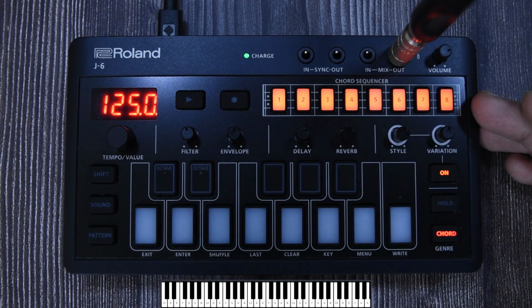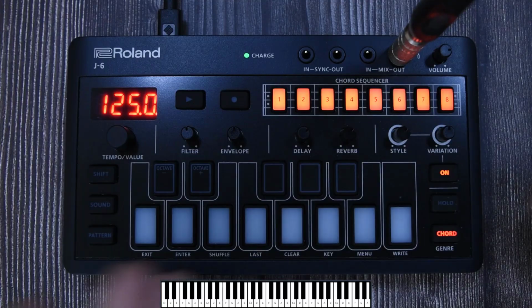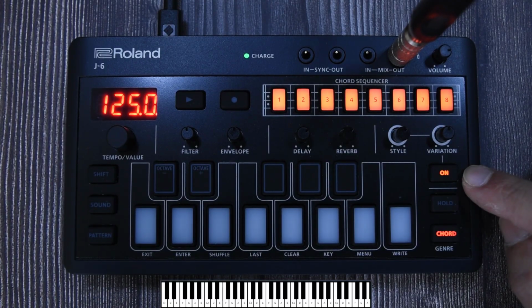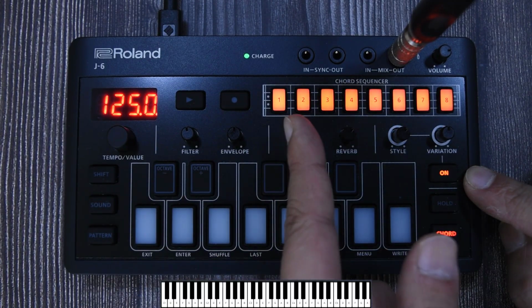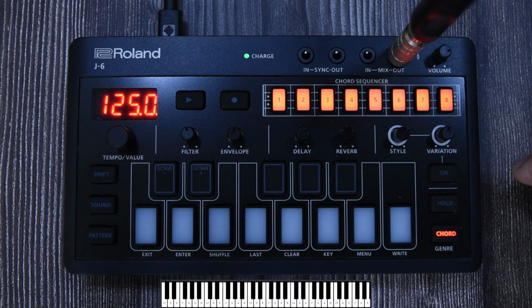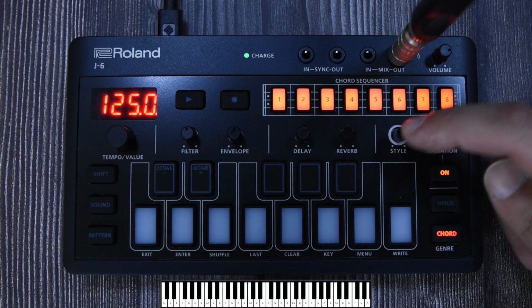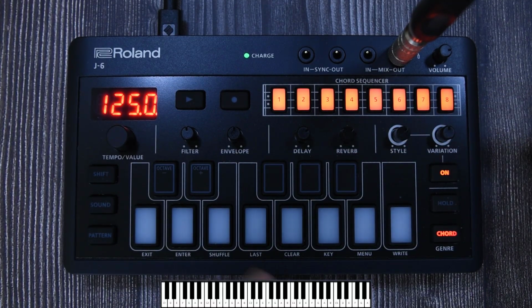Now, what is the point of having all of this? When you create a pattern sequence, you can maybe record the step number 1, let's say, with a chord in a very specific variation. Then when you move on to the step number 2, you can have maybe no variation, no style, or maybe you have a completely different style and variation. And this is how you create your patterns. And this is where, again, this device really shines.